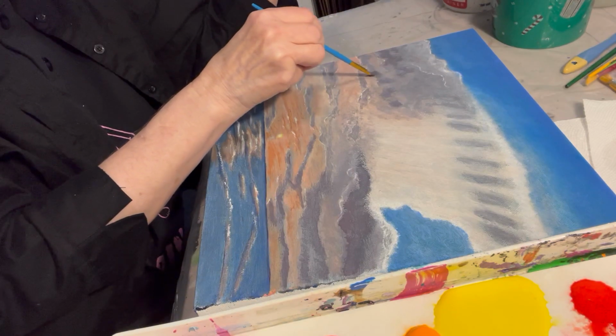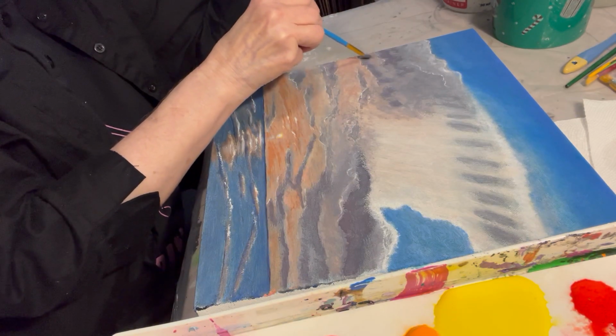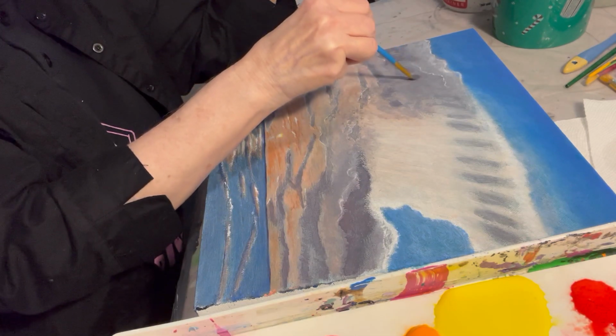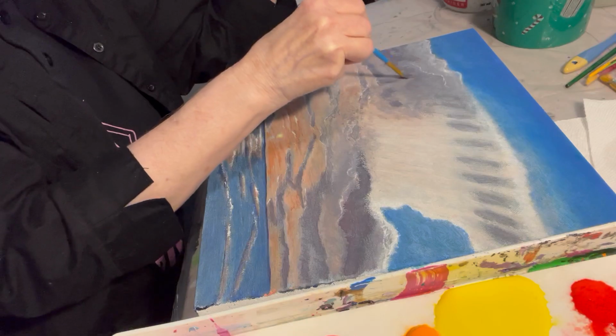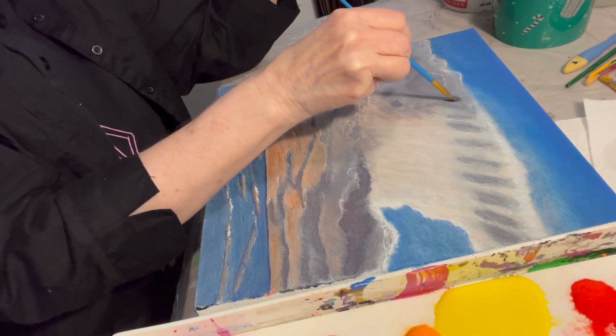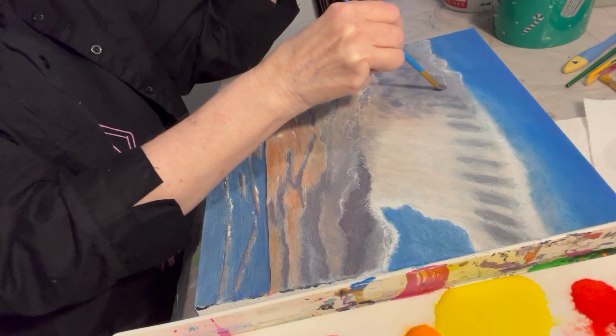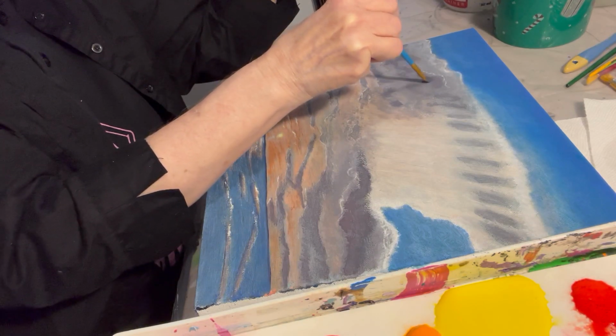And the randomness with it as well kind of added to the depth, and I really think it made a better painting than those animal shaped clouds that I had added in at the beginning.